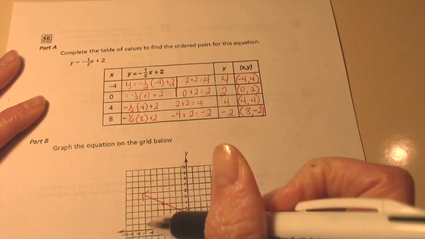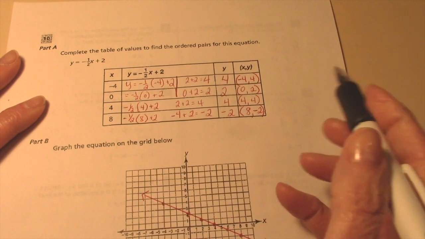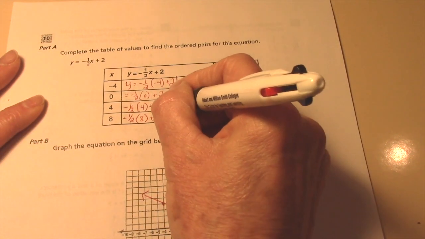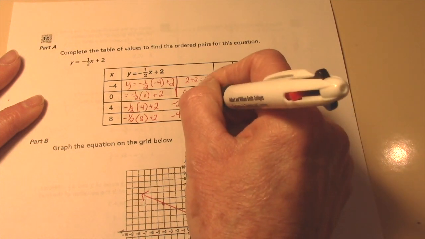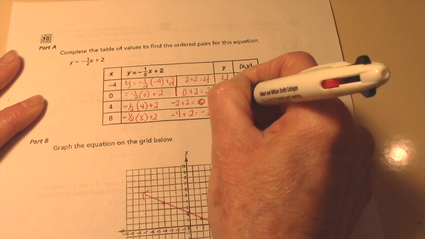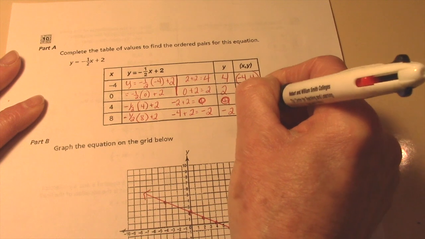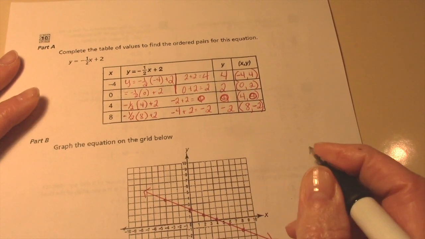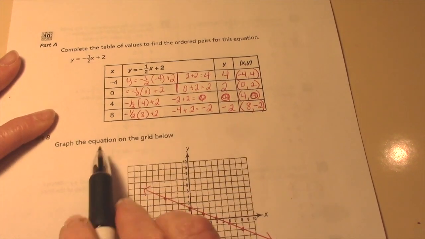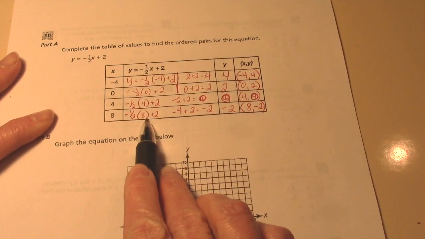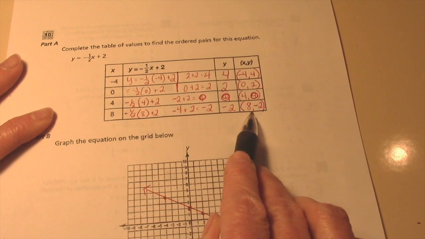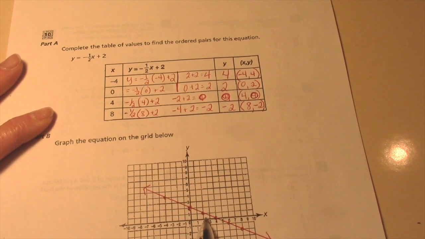Oops, -2. Did I make a mistake? -1/2 of 4 should be -2. -2 plus 2 should be 0. This should be 0. So the point is 4, 0. And that's right, 4, 0. There it is. Okay. Yeah, I made a mistake. -1/2 of 8 is -4. Plus 2 makes -2. So my points should be 8, -2. So over to 8 and down to 2.